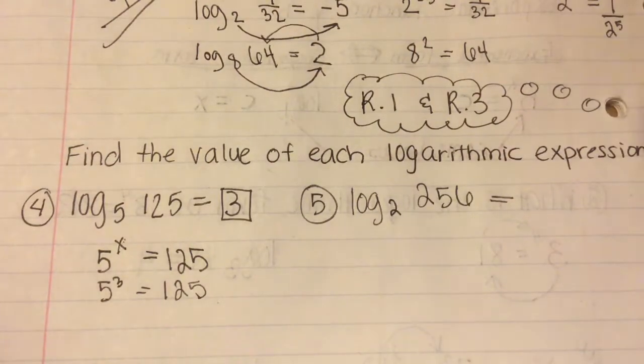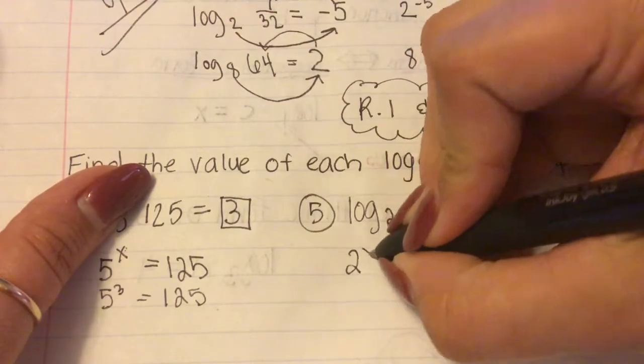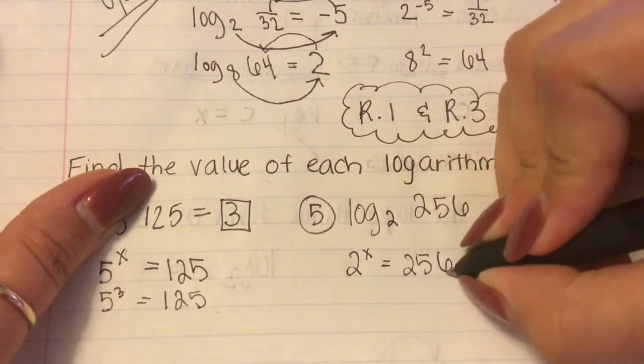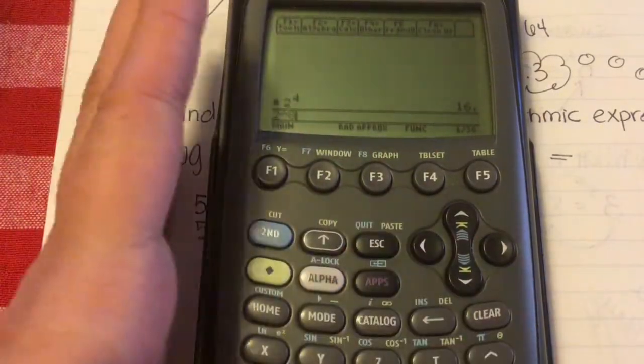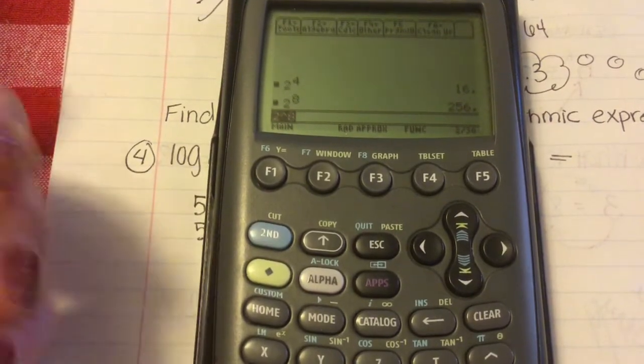Eventually you're gonna get to numbers where you can't guess and check, but that'll be for the next unit. I'm gonna start here. 2 to what power gives me 256? I'm gonna try in my calculator. 16, okay, not even close. 2 to the 8th power. Oh, look at that. I just randomly guessed 2 to the 8th power, and it is 256.